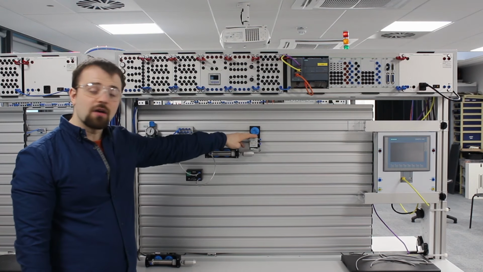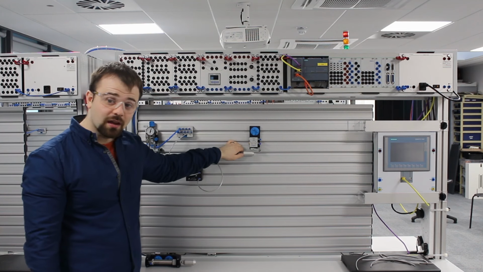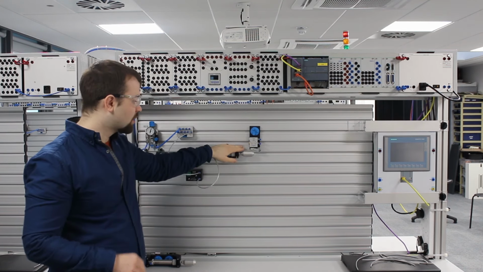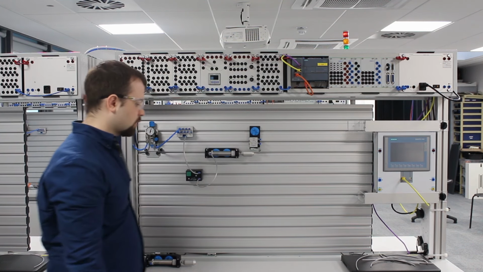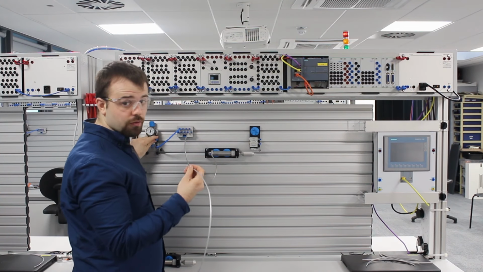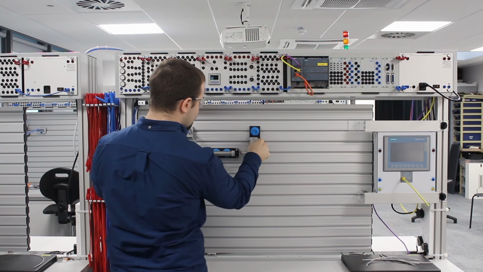Okay, so I've fitted it onto the board. You'll notice that now when A extends, it causes the switch to actuate. This will in turn allow air to flow from 1, our inlet, to 2, our outlet. I'm going to take a longer piece of pipe, turn off the air supply, plug it into our manifold, and then into 1.